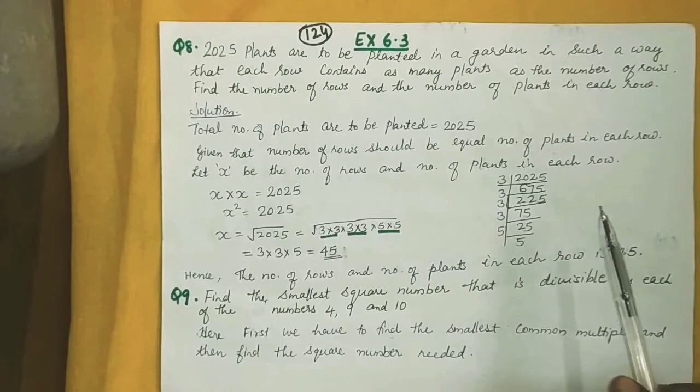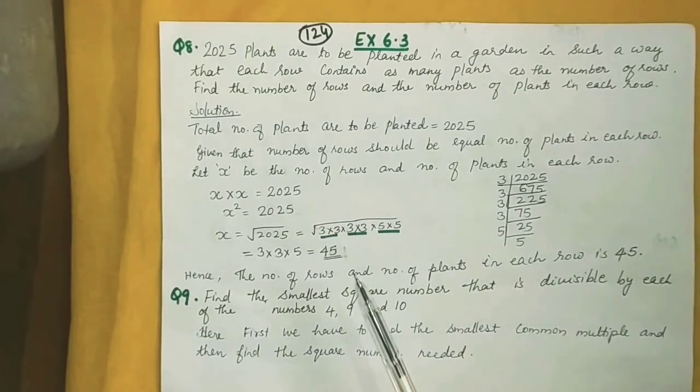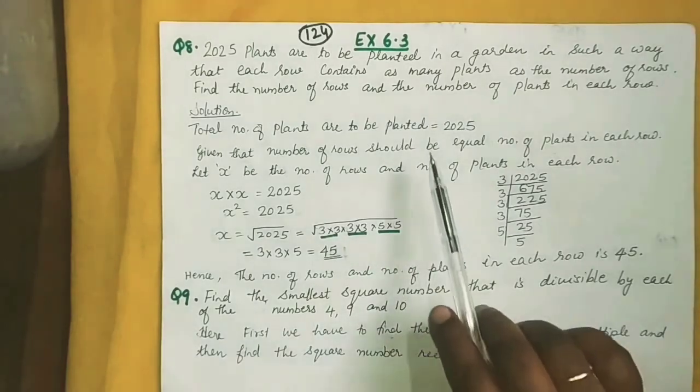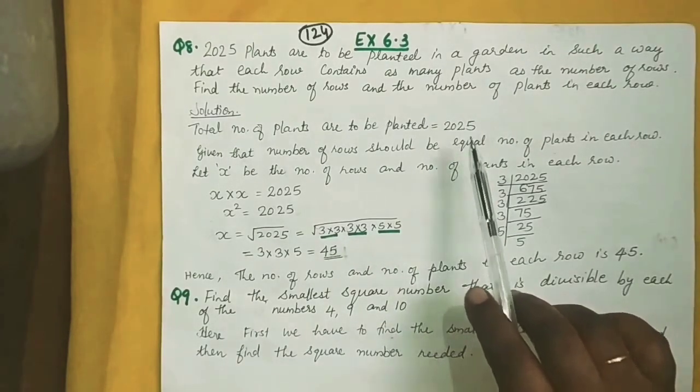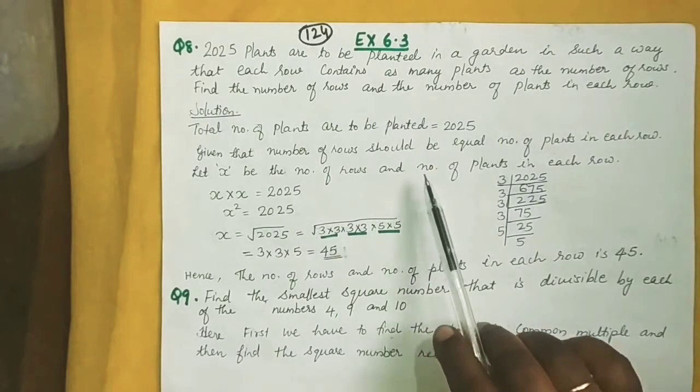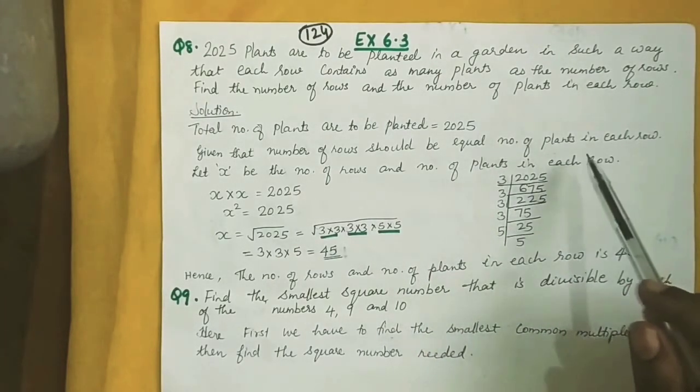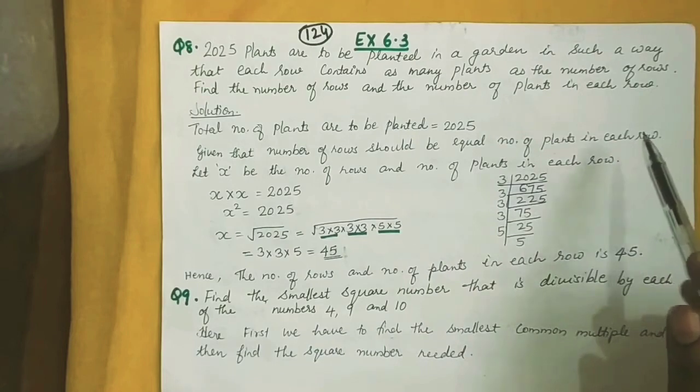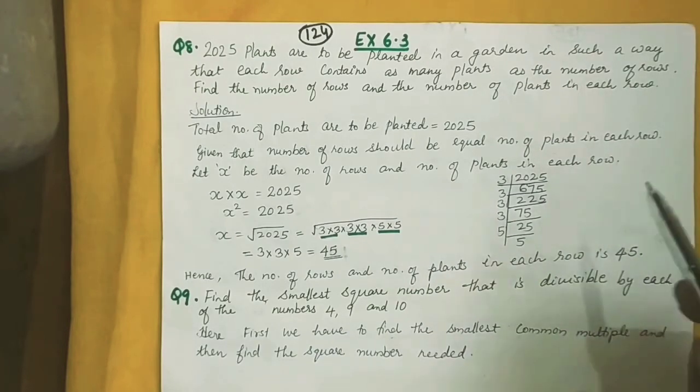So definitely 2025 will be a square number, because the number of plants in each row and the number of rows are equal. So how will you get the total number of plants? Number of rows into number of plants in each row. Now, the total number of plants to be planted is 2025. Given that the number of rows should be equal to the number of plants in each row.